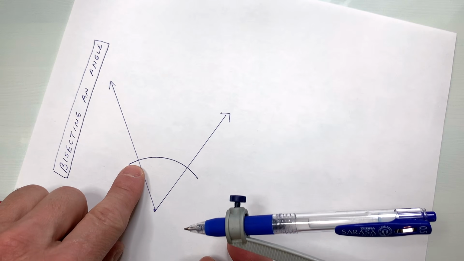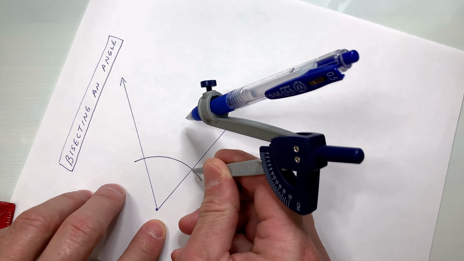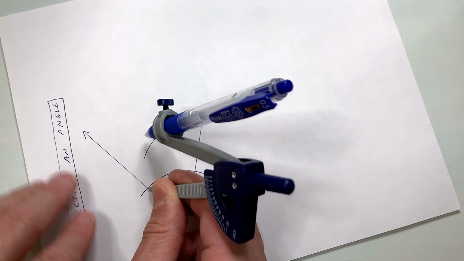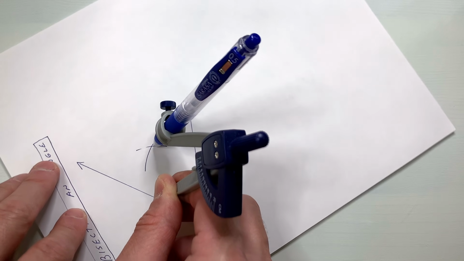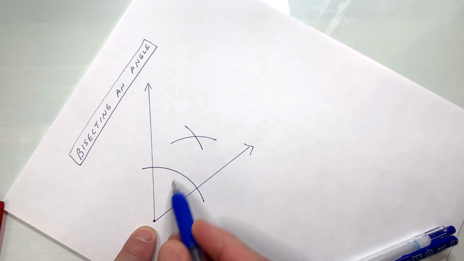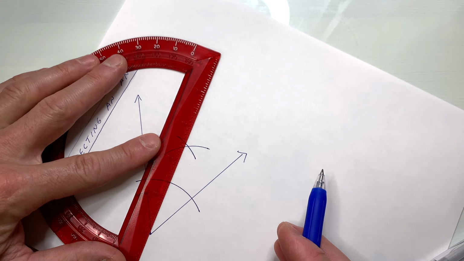Then we're going to use these 2 points, right here and here, to draw 2 more arcs. I'm going to draw an arc like so. Go to the other point of intersection on the side of the angle, and draw another arc like so. Now all we have to do is draw a ray through the vertex of the angle and this point of intersection here, and that's going to effectively bisect the angle. So let's go ahead and do that.